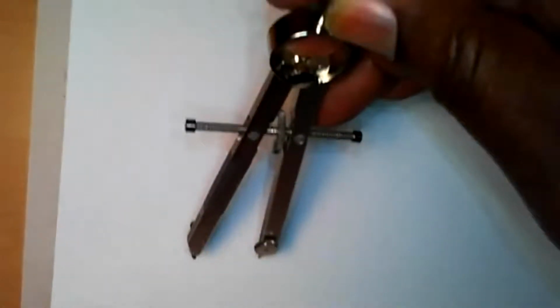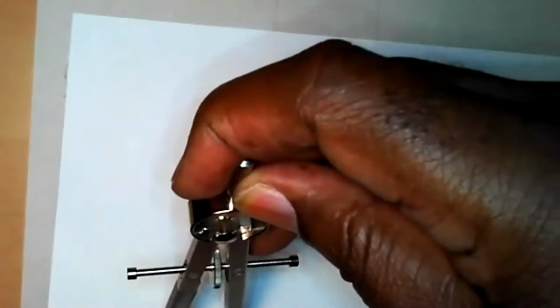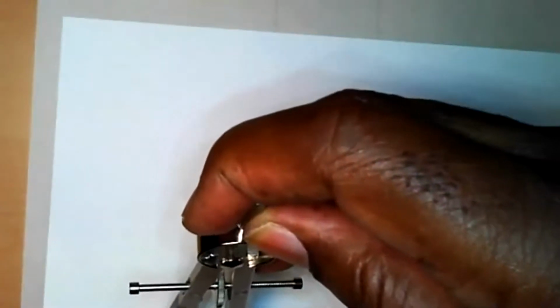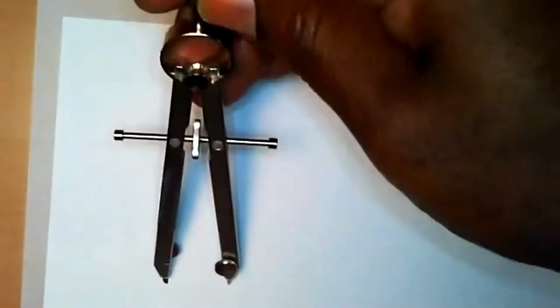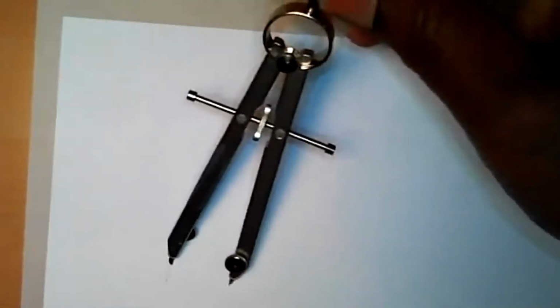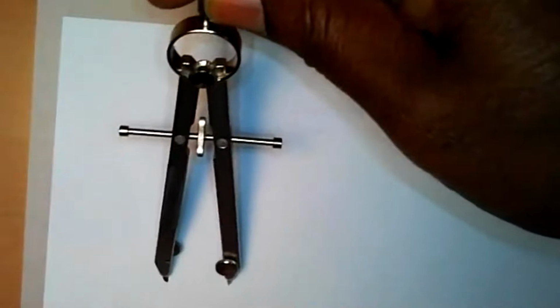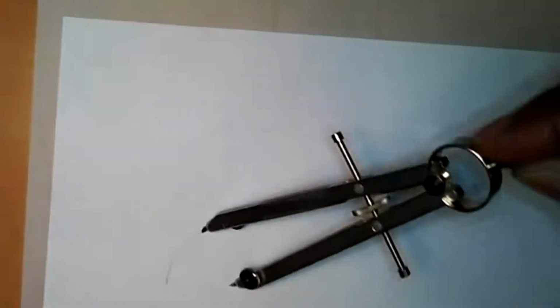Let me bring this down a little bit more. I'm going to secure the compass with my needle, and then I'm going to lean back this way. I'm going to start leaning that compass, holding it between my index finger and my thumb. Let's do that again at a higher perspective. I think you may see it better.